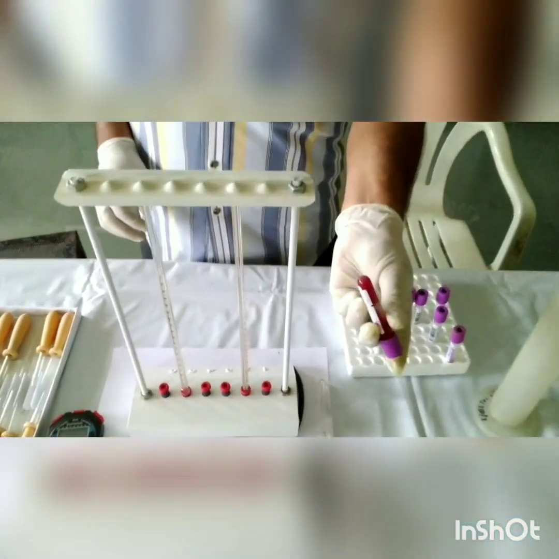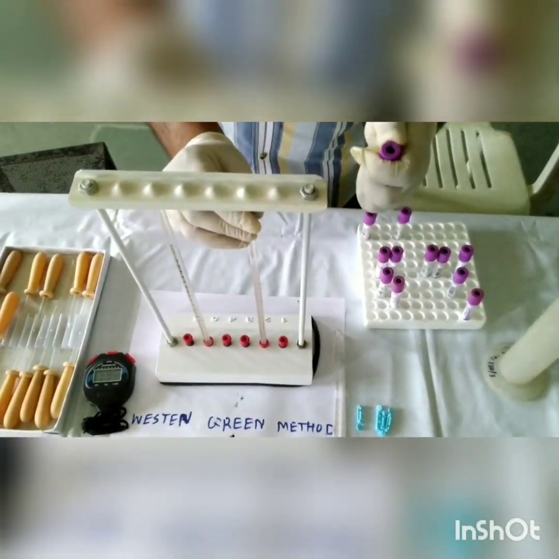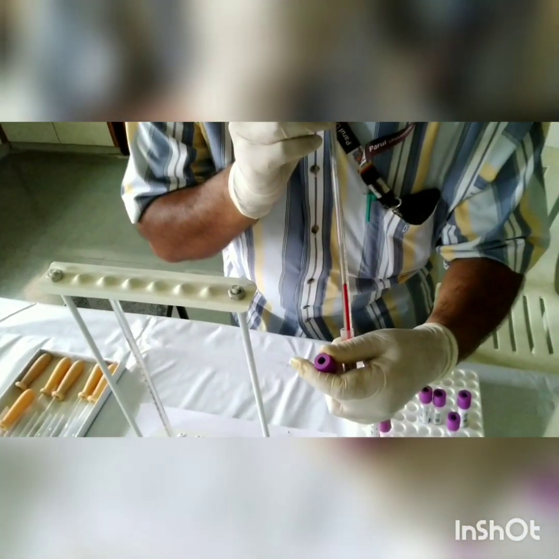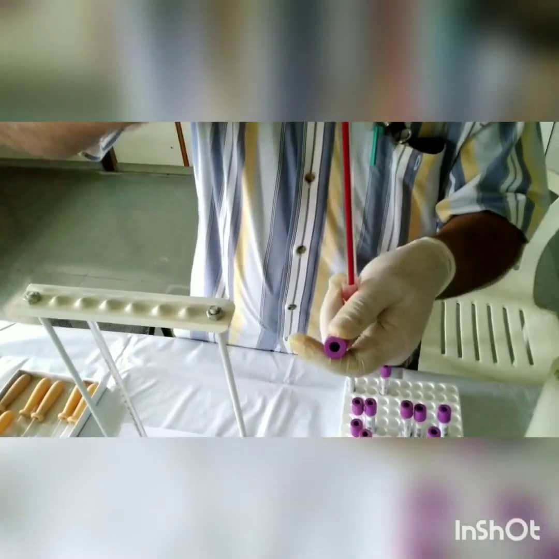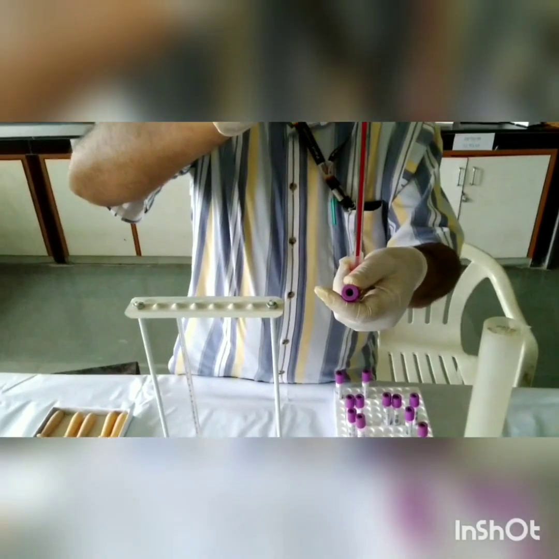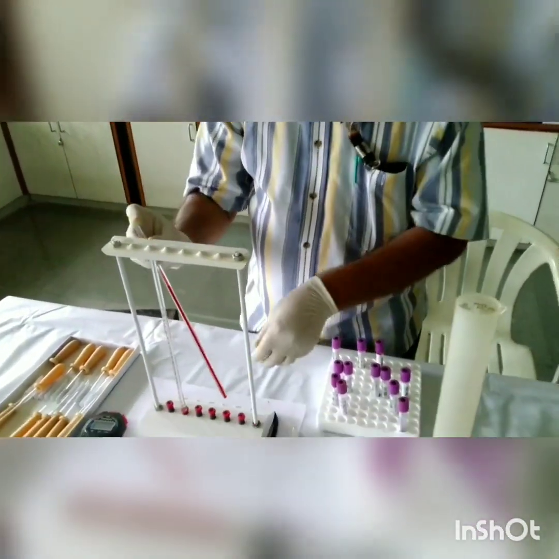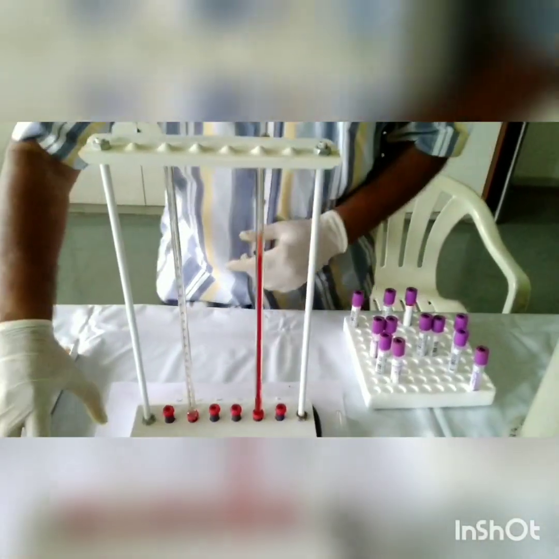Procedure for ESR by the Westergren method: under all aseptic precautions, by venipuncture, take 2 ml of blood and transfer it into a bulb containing 0.5 ml of 3.8% sodium citrate and mix well. Fill the Westergren tube by sucking up to the 0 mark at the top. While sucking through the Westergren tube, to control the blood flow, partially close the tube with the index finger.